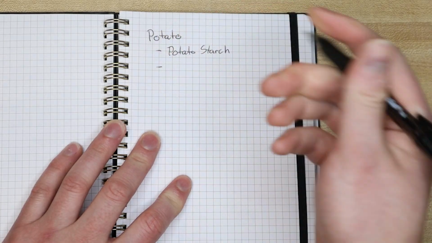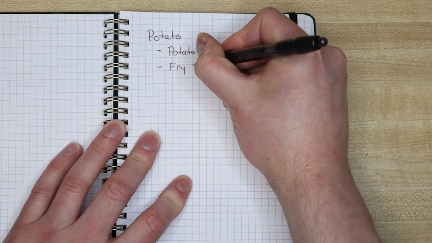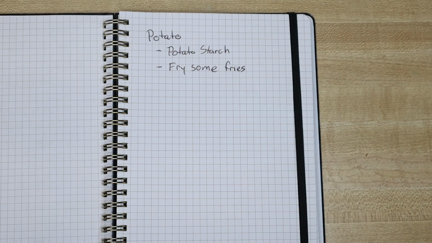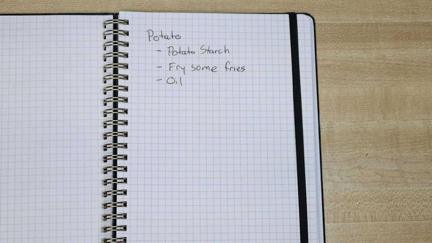Then I want the fried flavor, or the French fry flavor. So we're going to fry some fries. And when we're done frying them, we're going to set some of that oil aside. I'm going to add some of that oil back into the ice cream mix because it should bring some of that fried flavor, and we can use the fat to substitute for some of the milk fat in the final product. Olive oil ice cream actually is a thing, and I was surprised at how good it was. Maybe I'll make that sometime for us.